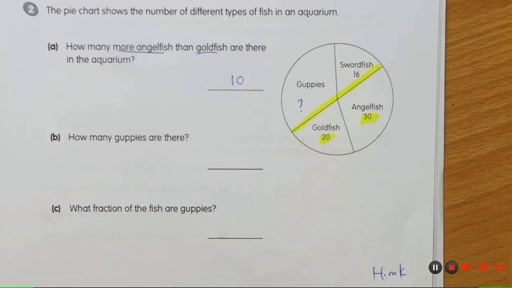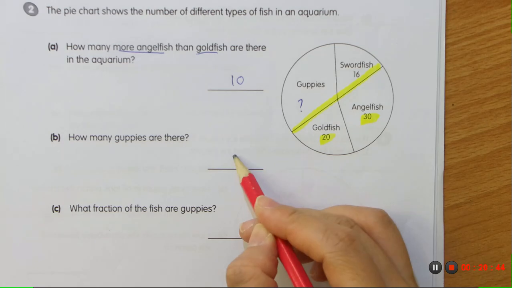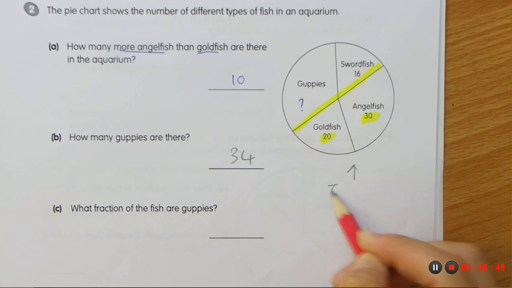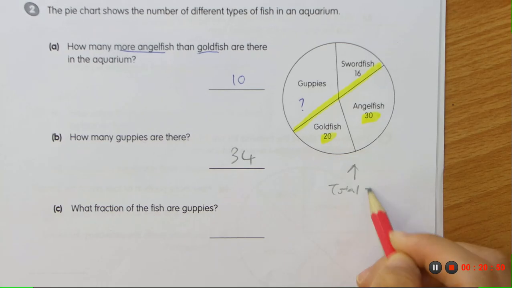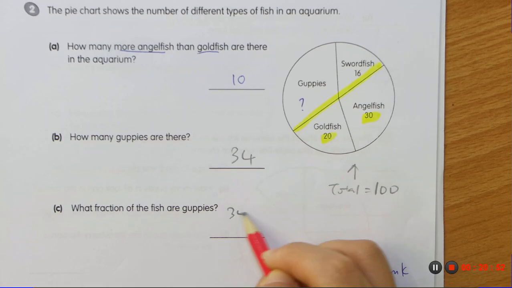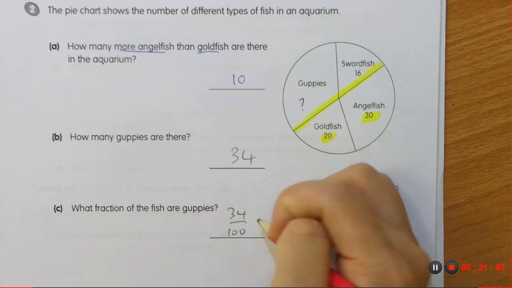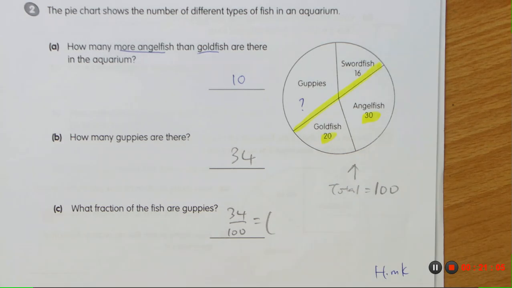It didn't ask you to simplify, so you don't need to simplify. But I will ask you to practice. So what was the answer again for this one? 34. What is the total? 100. So you have 34 out of 100. Is that correct? Yeah. If you leave it as it is, it's acceptable. But if I insist for it to be simplified, Adrian, what will it be? 17 over 50. Yeah.